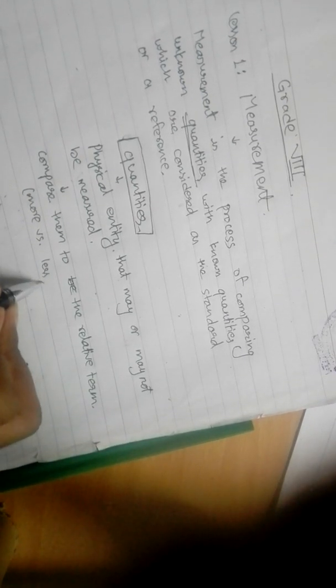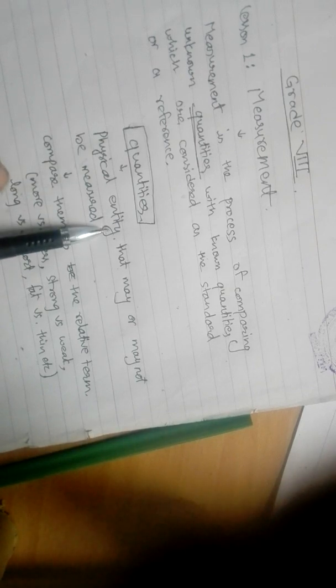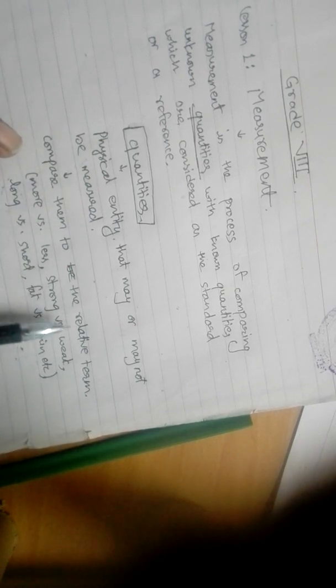Another feature of a quantity is that you can compare them in relative terms, such as more versus less, strong versus weak, long versus short, fat versus thin, etc. So whatever physical entities can be compared in relative terms, or may or may not be measured, are called quantities.